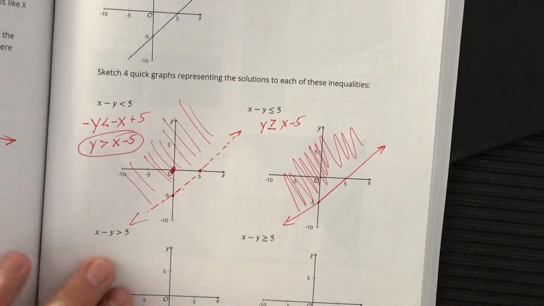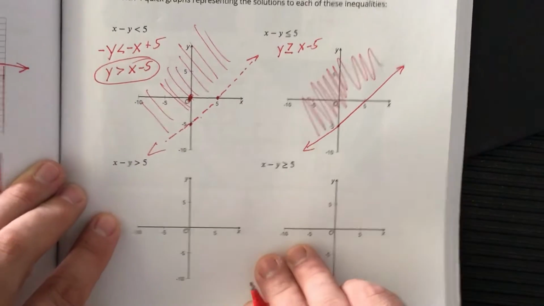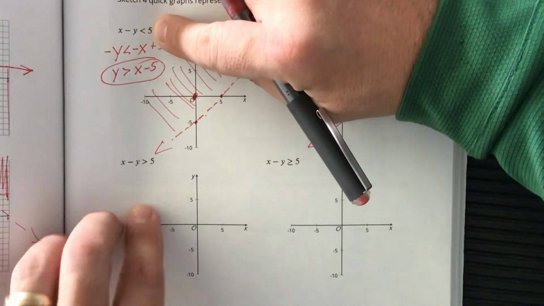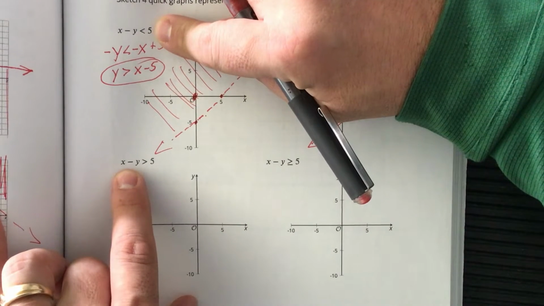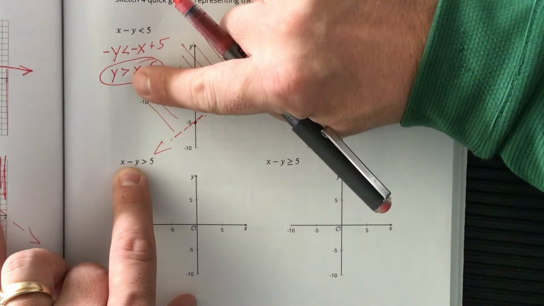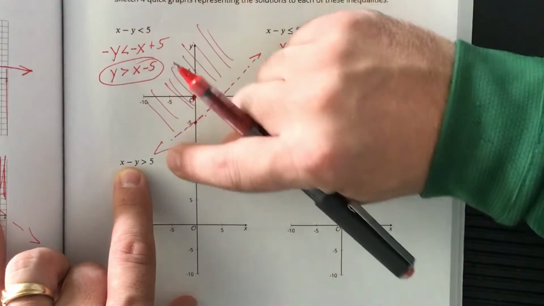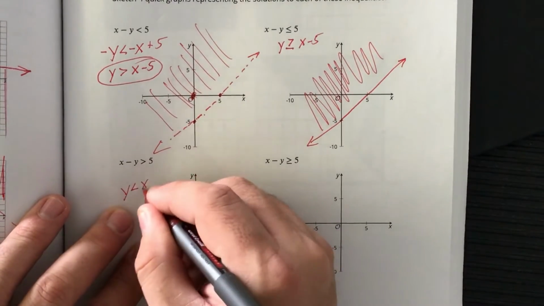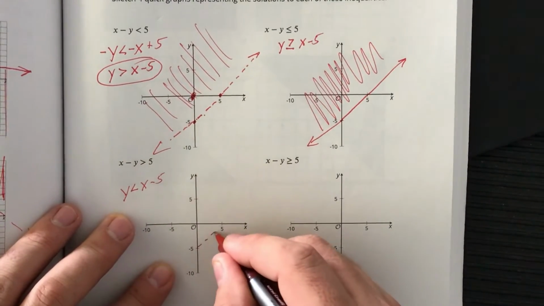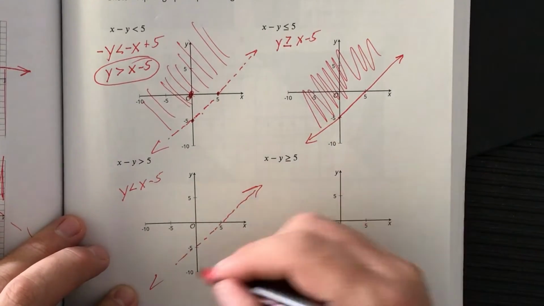What's going to change on the next one? Look at what's different between the first one we did and this one. It's going to be the exact same thing except the opposite sign. I started with less than, it became greater than. So if I started greater than, it's going to become less than. So still a dotted line. Shading everything below.